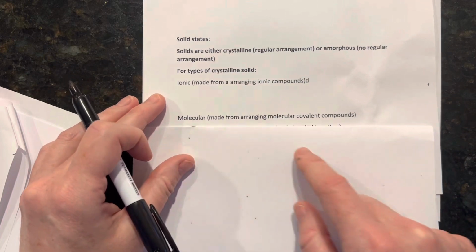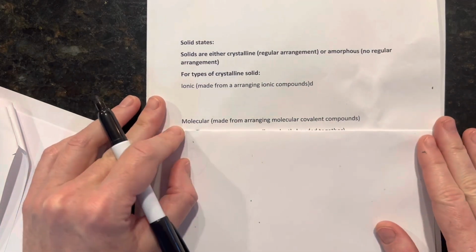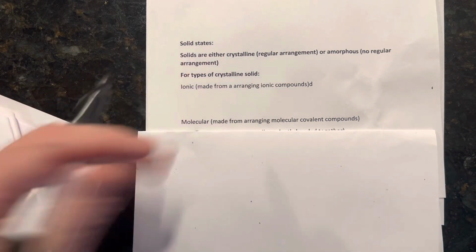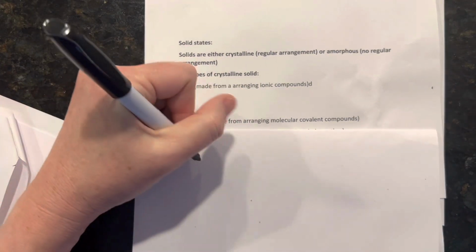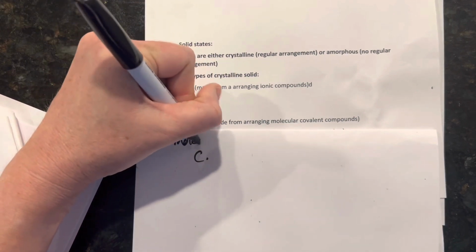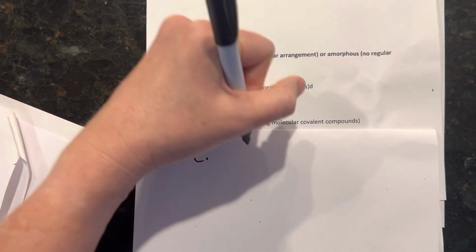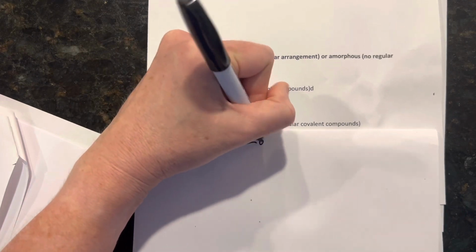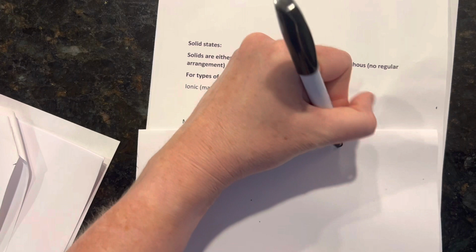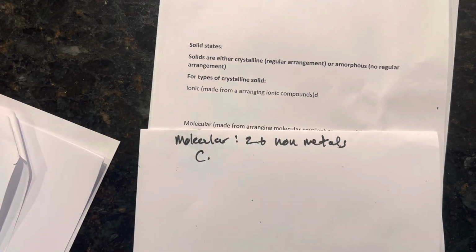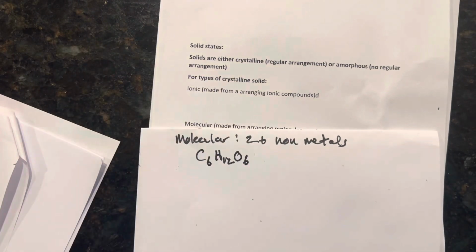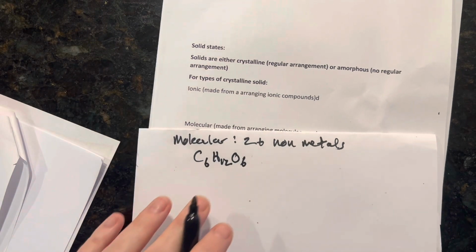All right. Then we talk about molecular compounds. A little harder to draw, but this would be any kind of thing that's two or more nonmetals. So molecular just means it's covalently bonded, two or more nonmetals. So this would be like C6H12O6, some glucose.